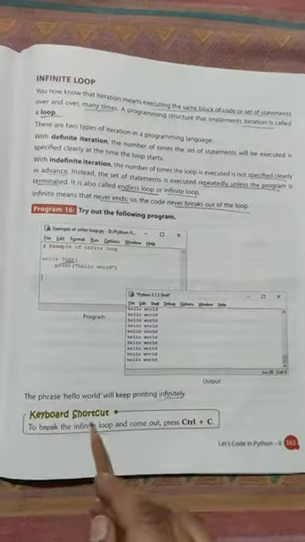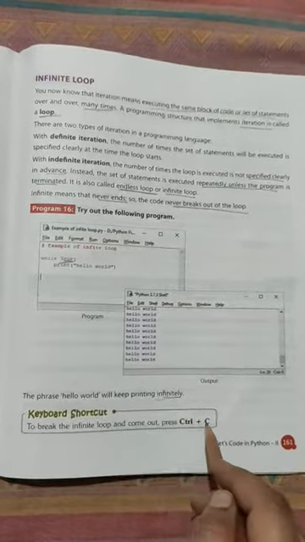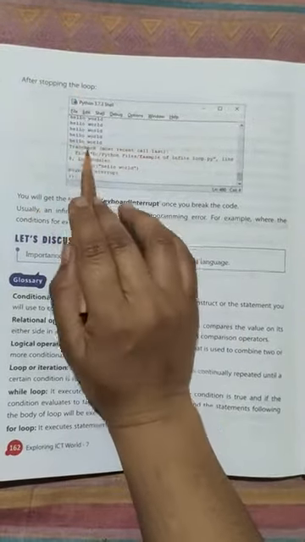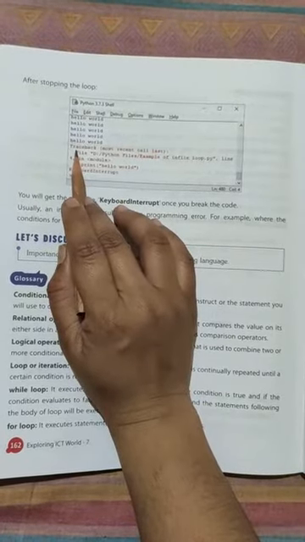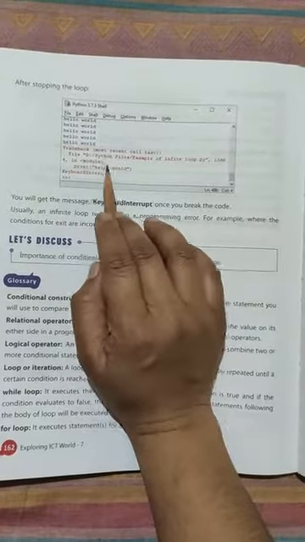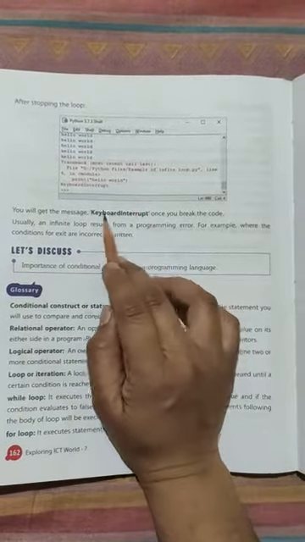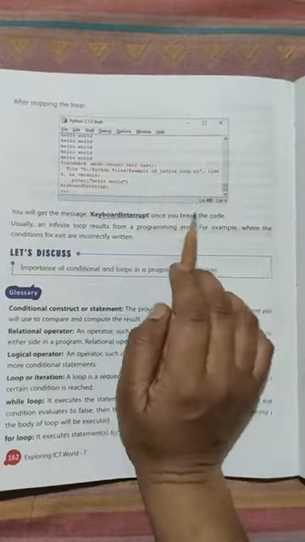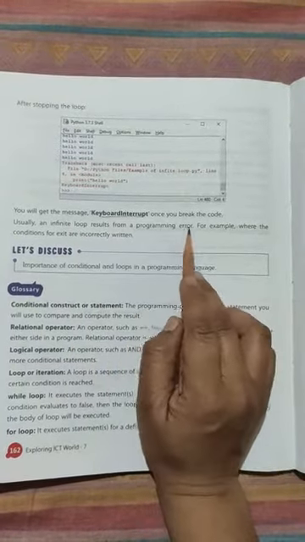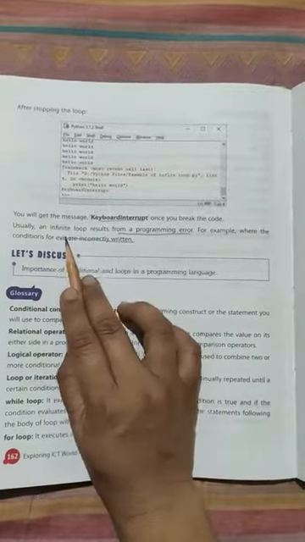Now, keyboard shortcut. To break the infinite loop and come out, press Ctrl plus C. After stopping the loop, it will show this output: Traceback, File, and the print hello line. So it is an error in the code. You will get the message KeyboardInterrupt. Once you break the code, note that an infinite loop usually results from a programming error, for example where the condition for exit is incorrectly written.